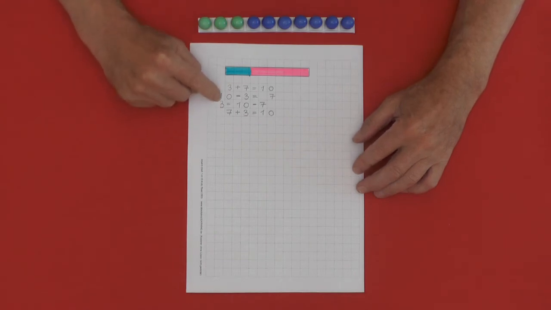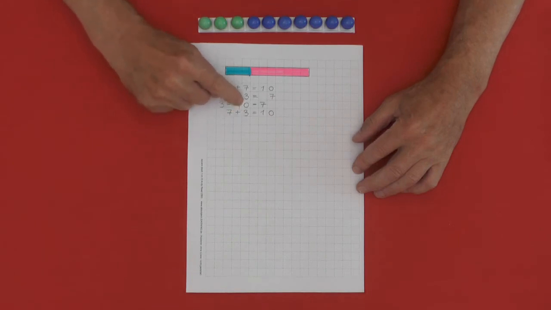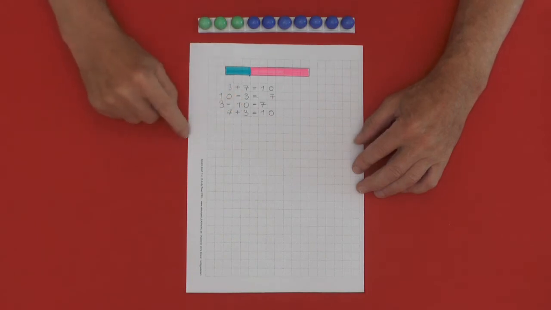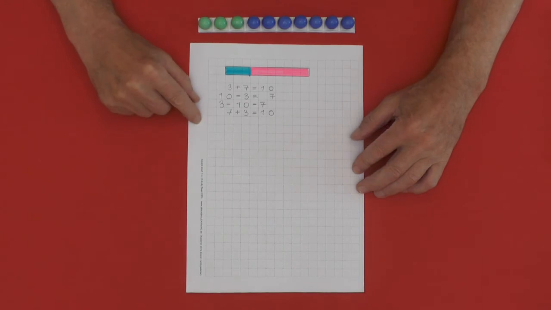Later on, we can encourage them to write them a little better, maybe all the equal signs under each other, and the ones under each other, and the tens under each other. The children then take 4 and 6 and try that out. And the extension, of course, as before, is 2 and 8 and 9 and 1.